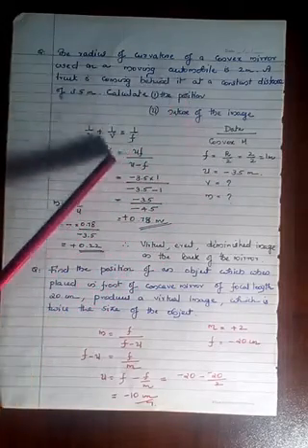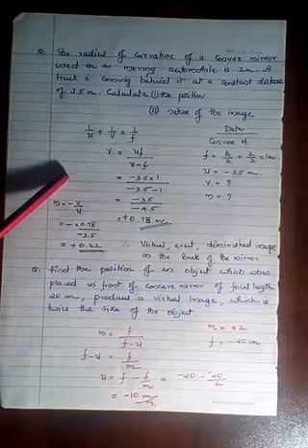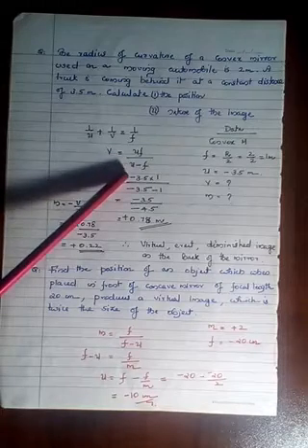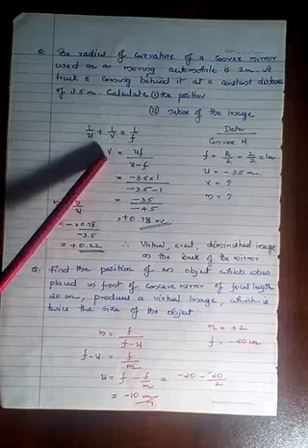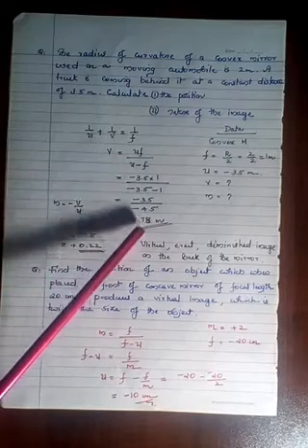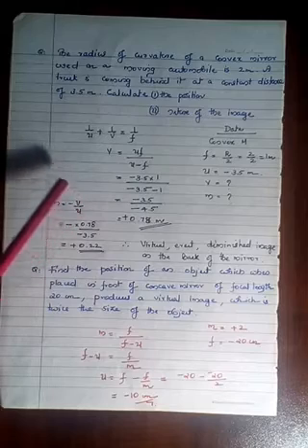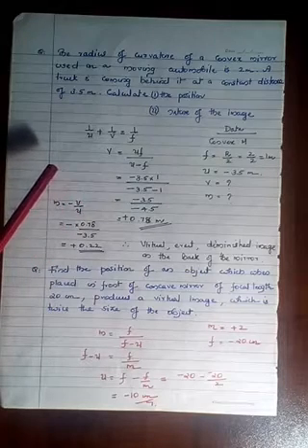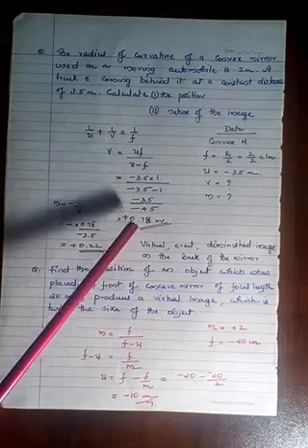Calculate the position. You can use the simple relation 1/u + 1/v = 1/f. That means v = uf/(u - f). So with proper substitution, you get the value as plus 0.78, so on the back of the mirror.